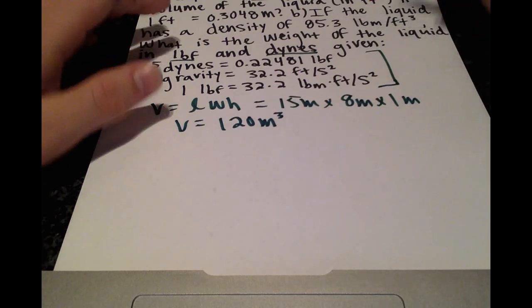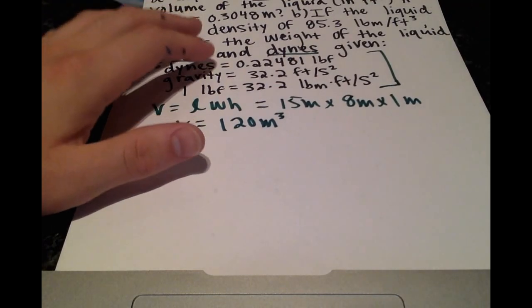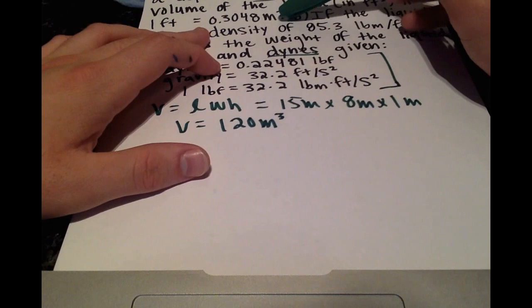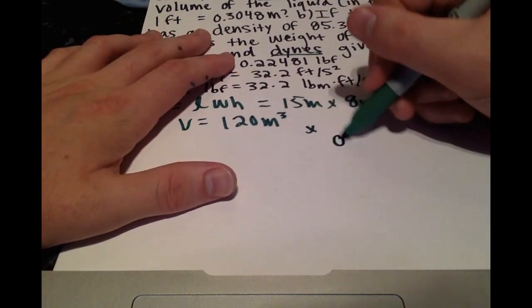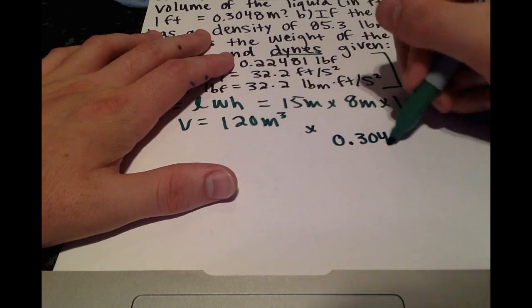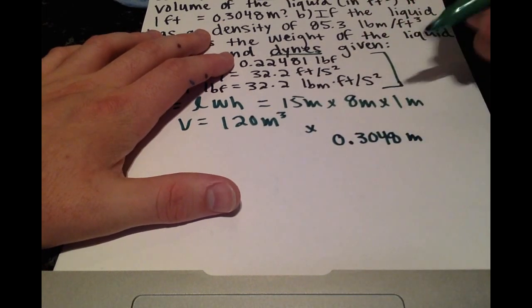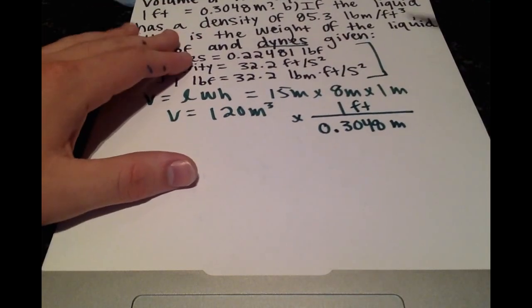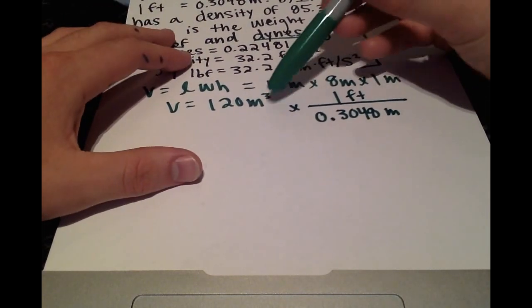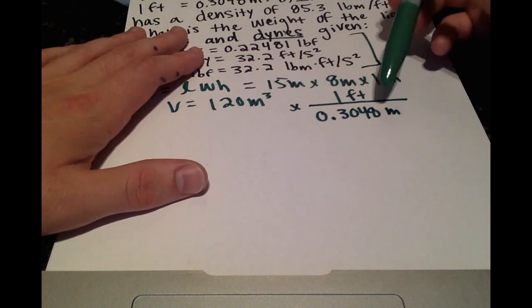And now we just want to get that into feet cubed, and we have a convenient conversion going from meters to feet, so we'll write that out. 0.3048 meters is equivalent to 1 foot. And we're going to have to do something different here that we haven't done before. Notice that this is meters cubed, and then we have meters and feet.